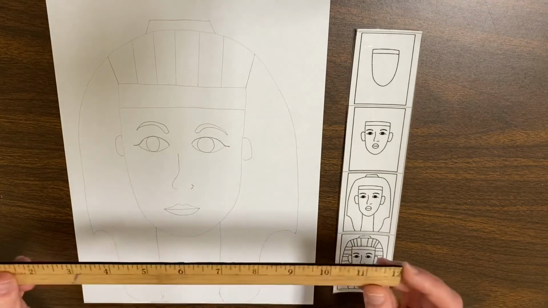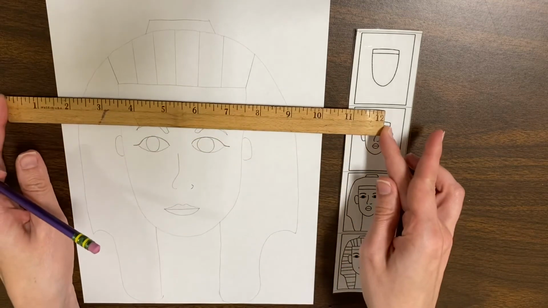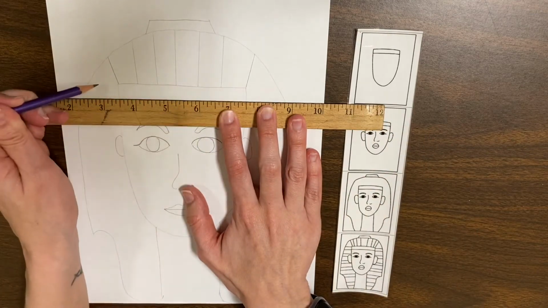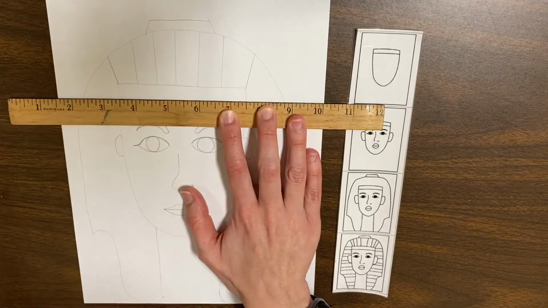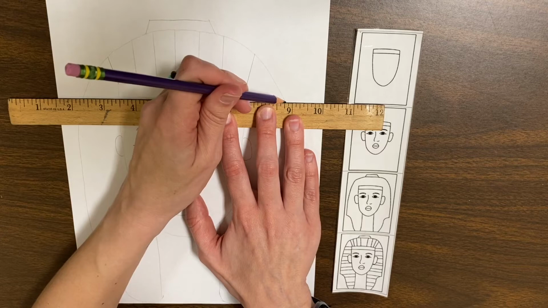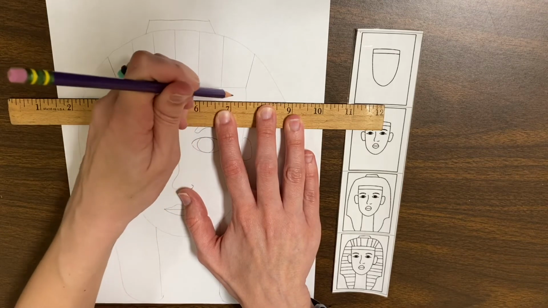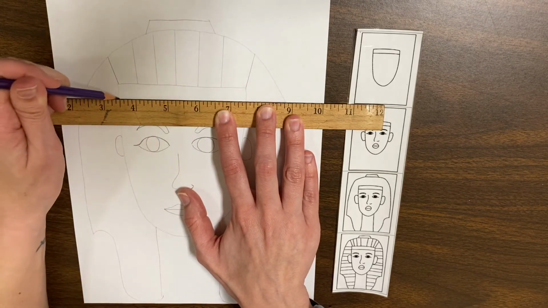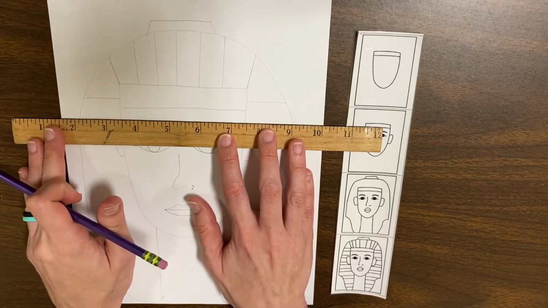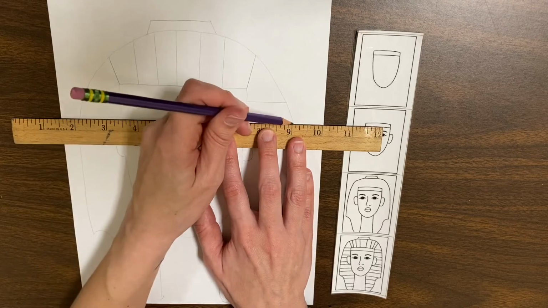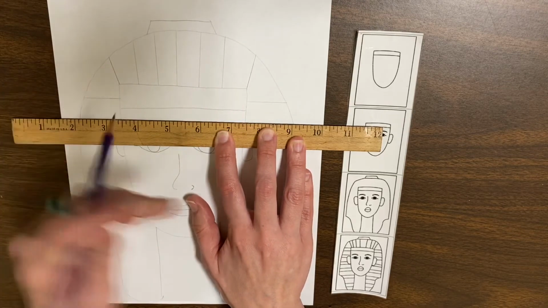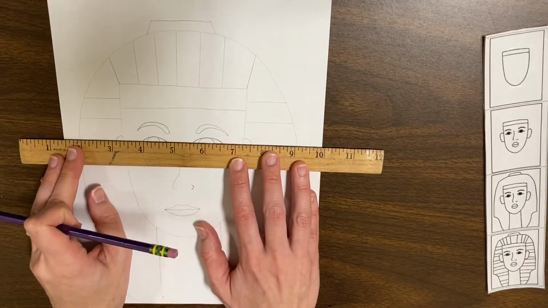Now this part is a little bit trickier because you want your lines to line up on this side of the hat and this side of the hat, but you don't want to draw a line the whole way across the face. So this gets a little bit tricky. So draw a line on this part of the hat, skip across the face, and then on the other side of the hat. Then slide your ruler down and draw a line on this side of the hat, skip over the face, and then draw another line. So you keep doing that the whole way down.